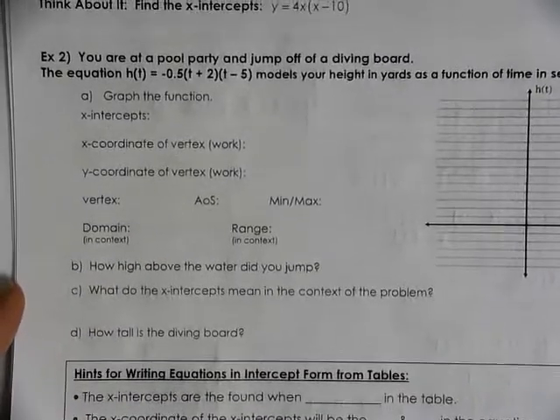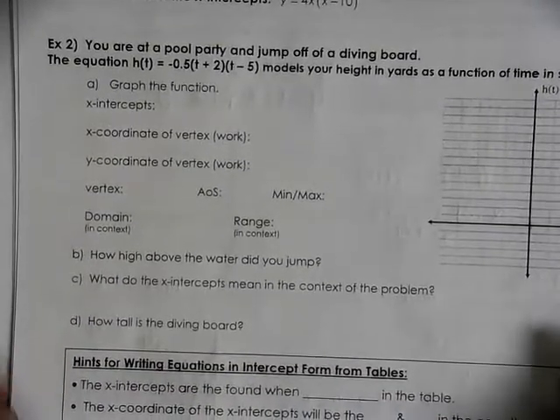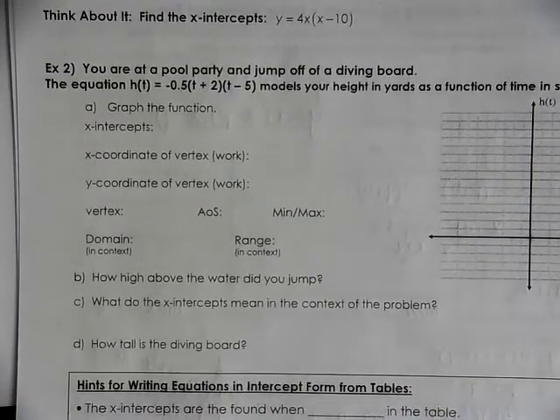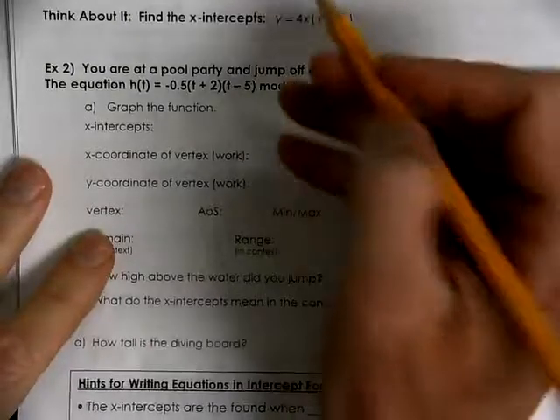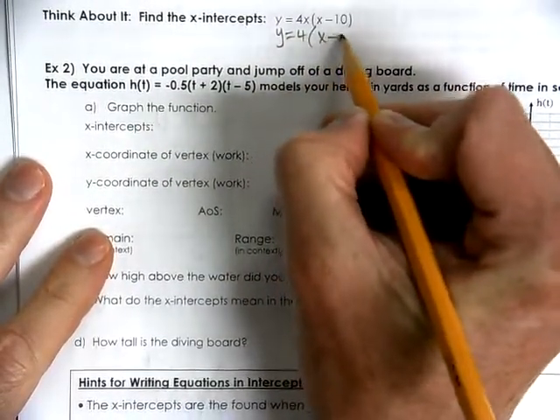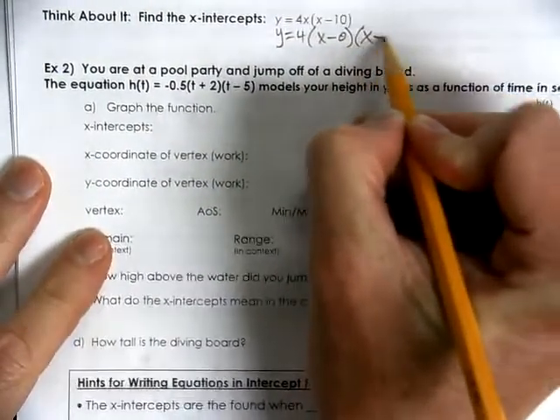All right, one example I want to show you up here is this y equals 4x times the quantity x minus 10. A lot of people get confused when they see examples written in that format. You're not sure what format to call that. That is still intercept form. That's the same thing as 4 times (x minus nothing)(x minus 10).